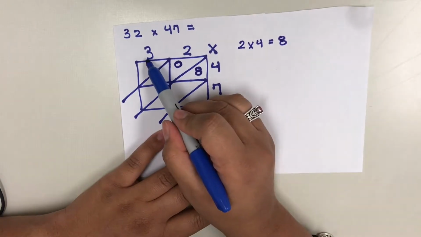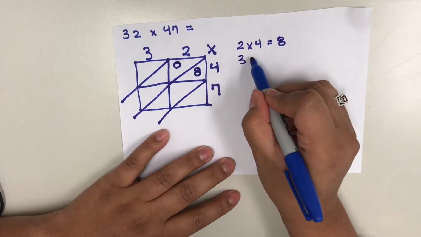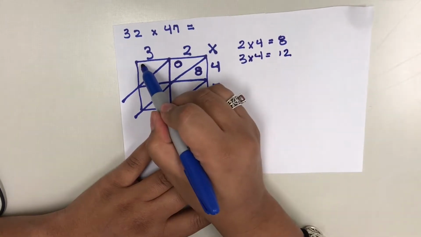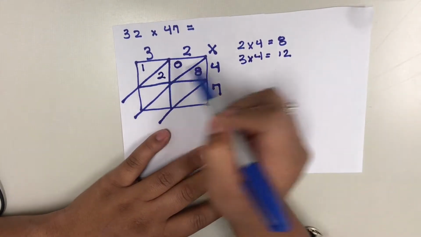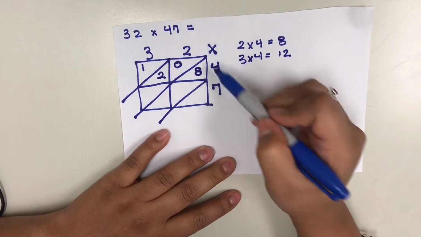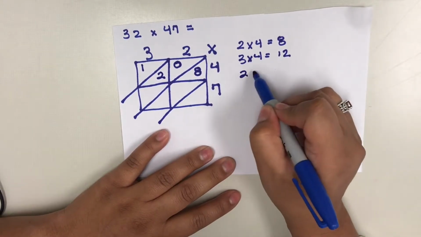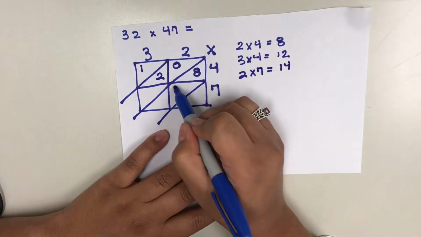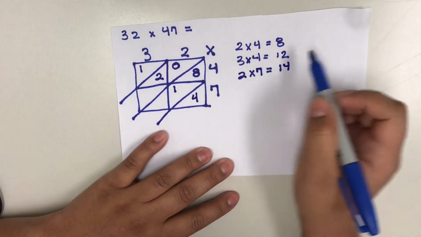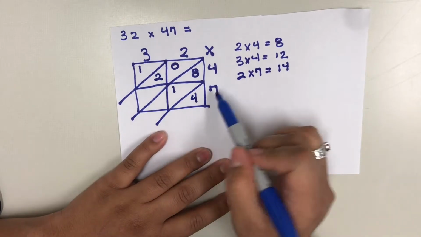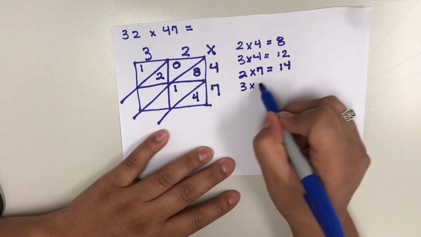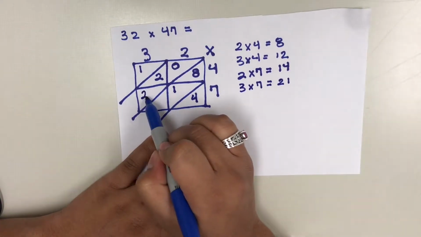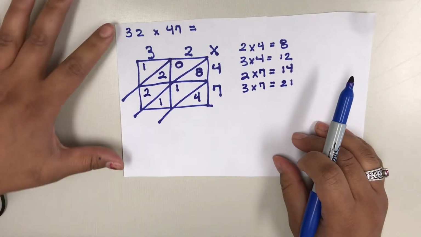Next one is going to be 3 times 4. 3 times 4 equals 12. So you do your 1 and your 2. The next one is 2 and 7. So 2 times 7 equals 14. 1, 4. Next is 3 times 7. 3 times 7 equals 21. You do your 2, your 1. You're done with your multiplication.